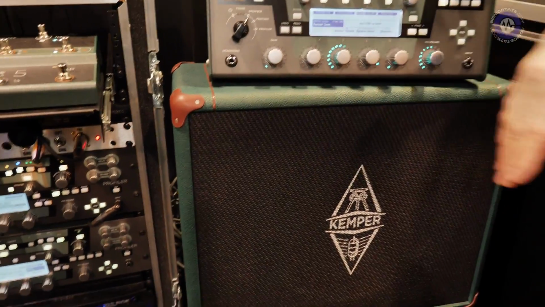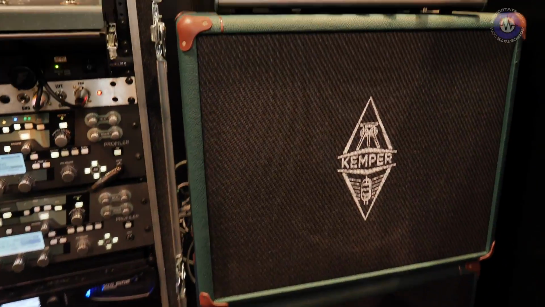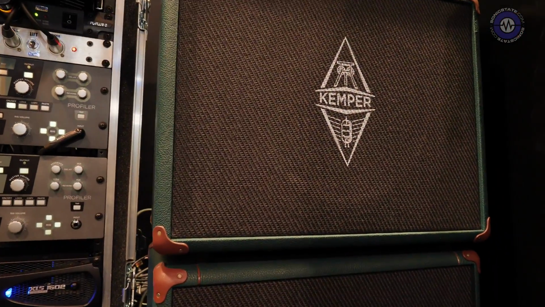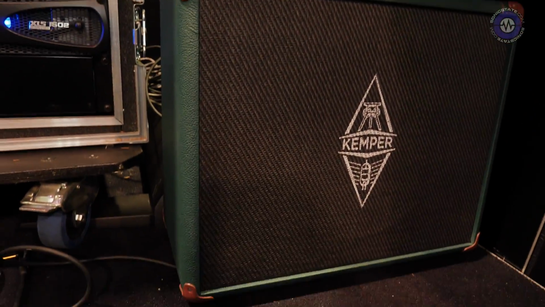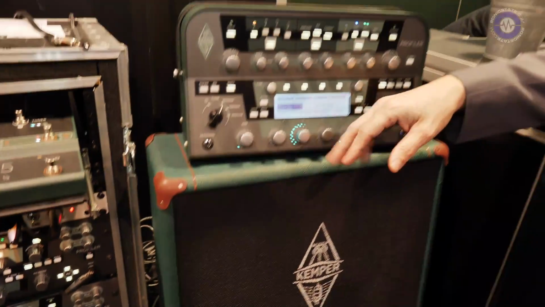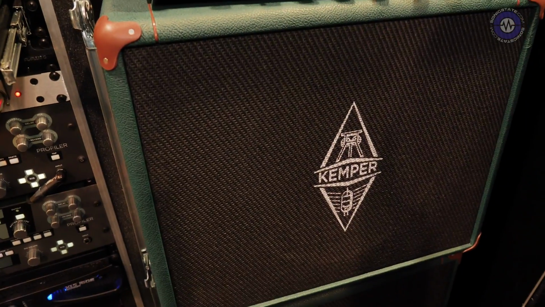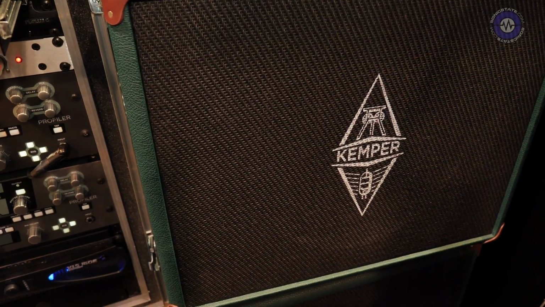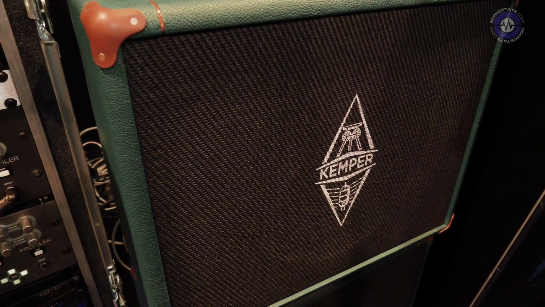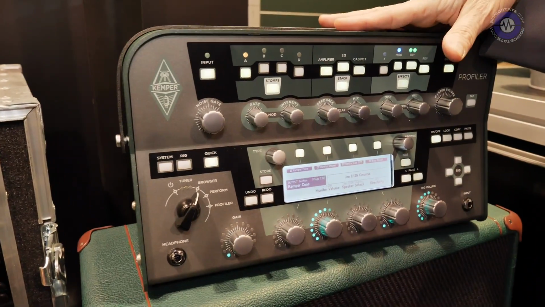So the first thing is our new cabinet. We call it the Kemper cabinet with K. It contains a broadband speaker from Celestion, specially made for us. And this speaker can be used either as a full range speaker or as a guitar cabinet, and it's all driven by the profiler's intelligence.